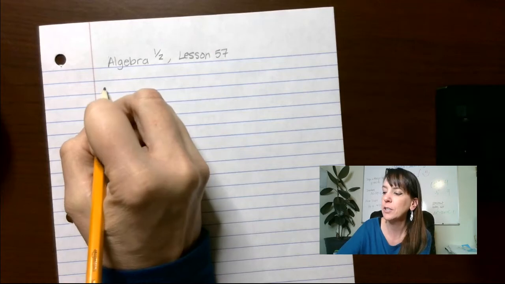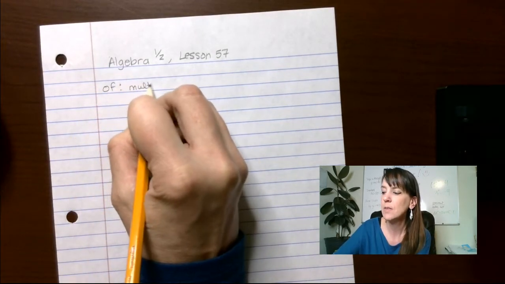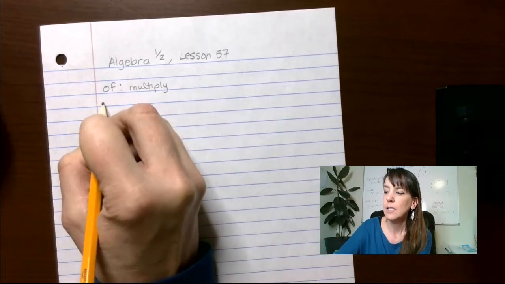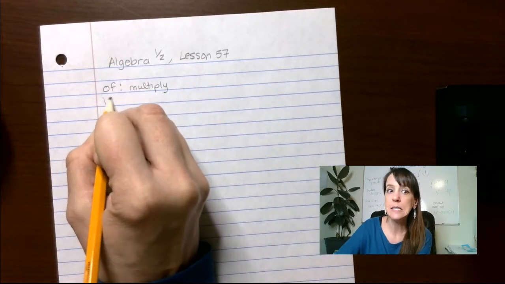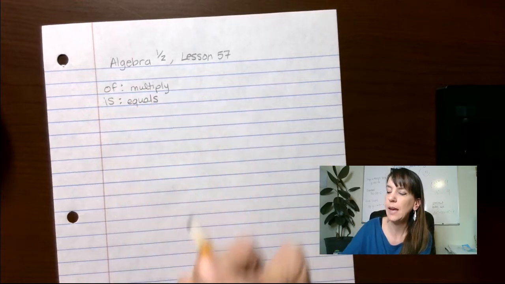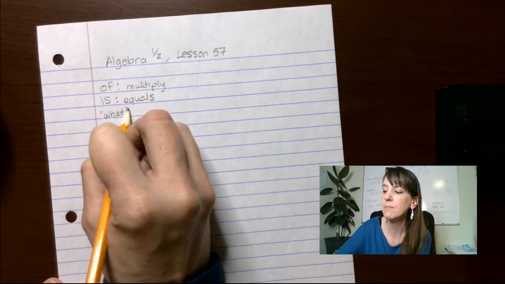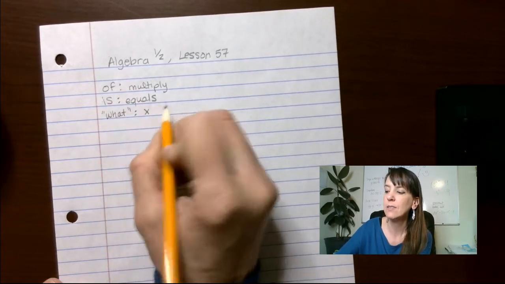Guys, just a quick reminder: of means multiply. Is means equals. And the word what means X or a variable.